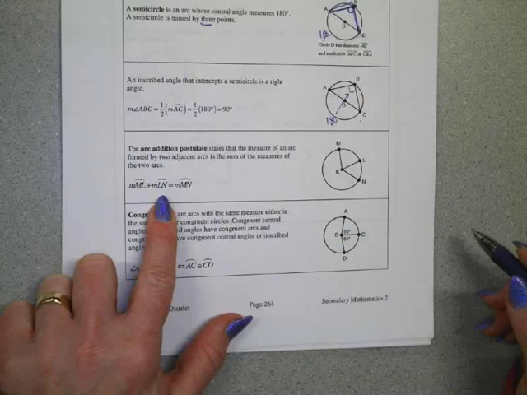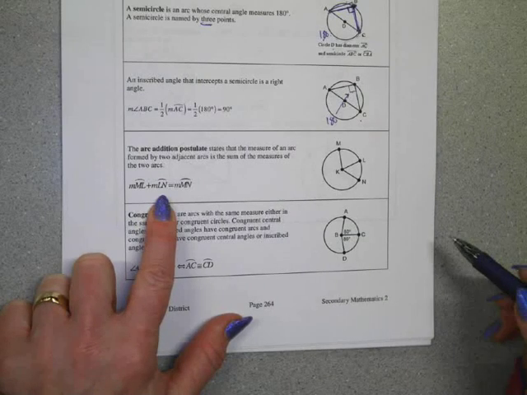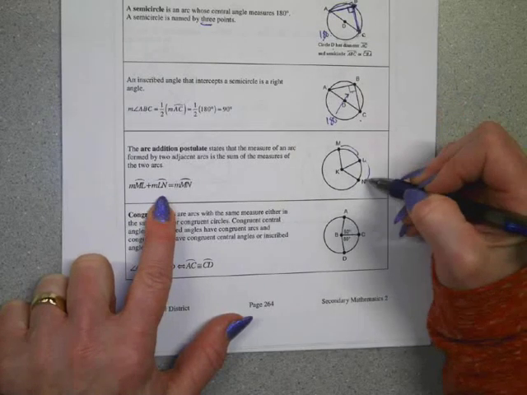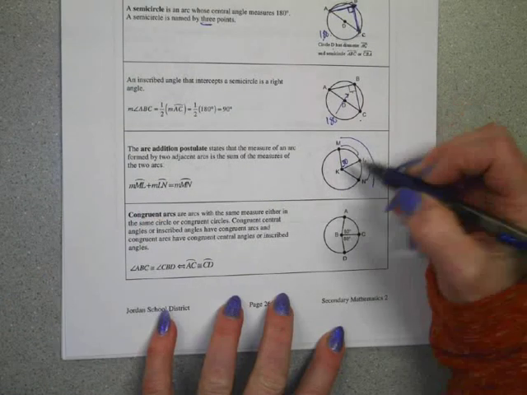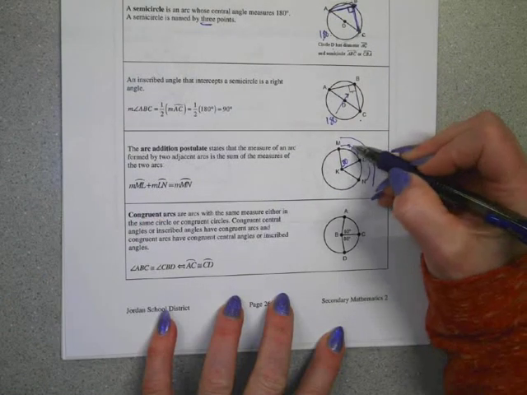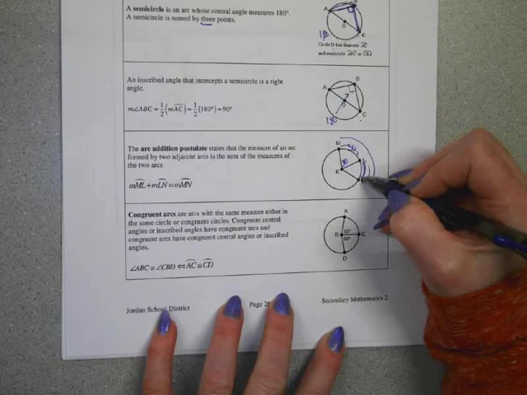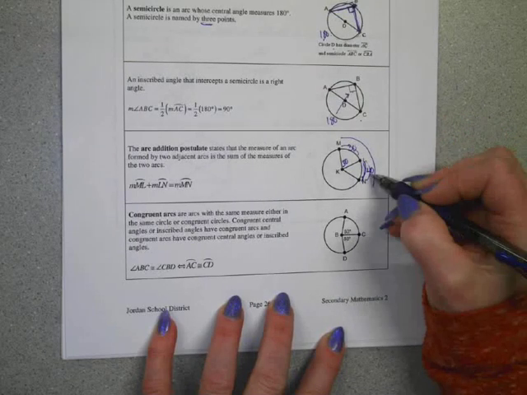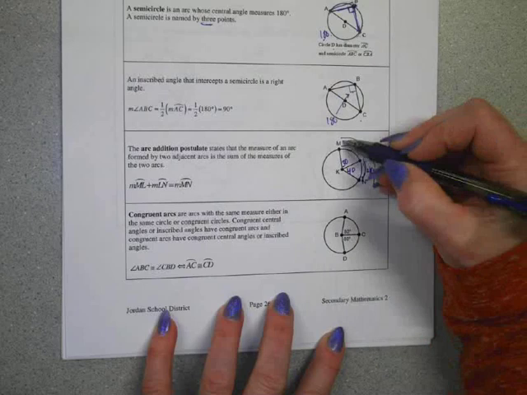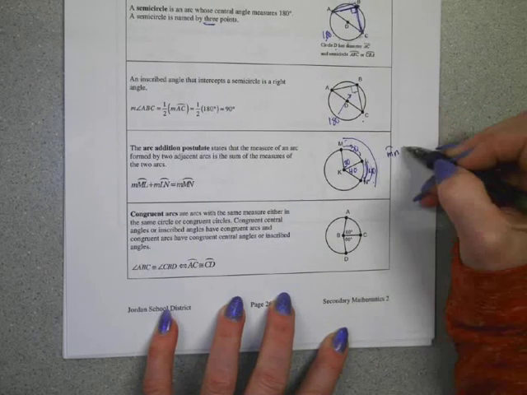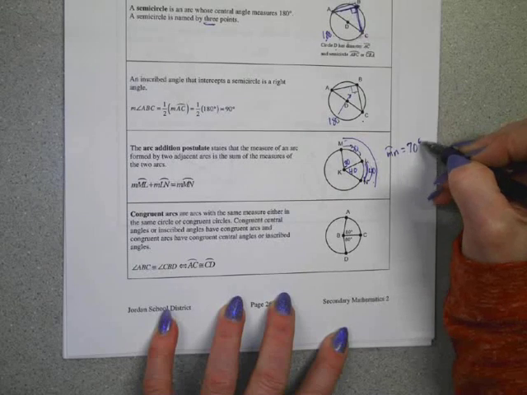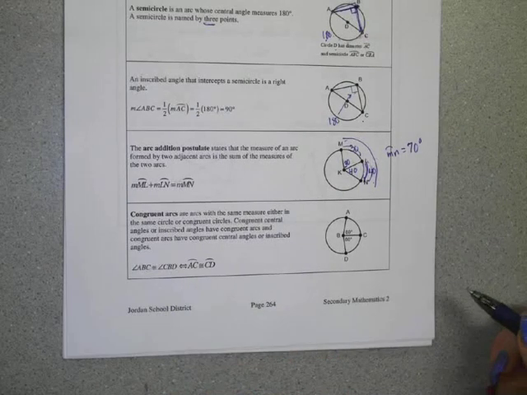This next piece we will use to help us in solving some of our problems today, and it's just the addition postulate, that I can add this arc plus this arc, and it will give me the total this way. So if I know that this is 30, and this is a central angle, I know this is 30. And if they tell me this arc right here, let's say is 40, then that means this is 40. And if they want me to find arc MN, then that would be 30 plus 40, which would be 70 degrees. So we'll be using some of that idea.